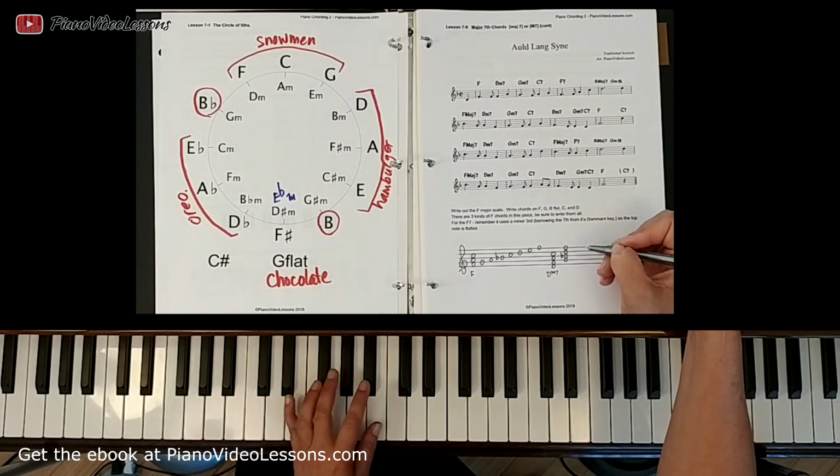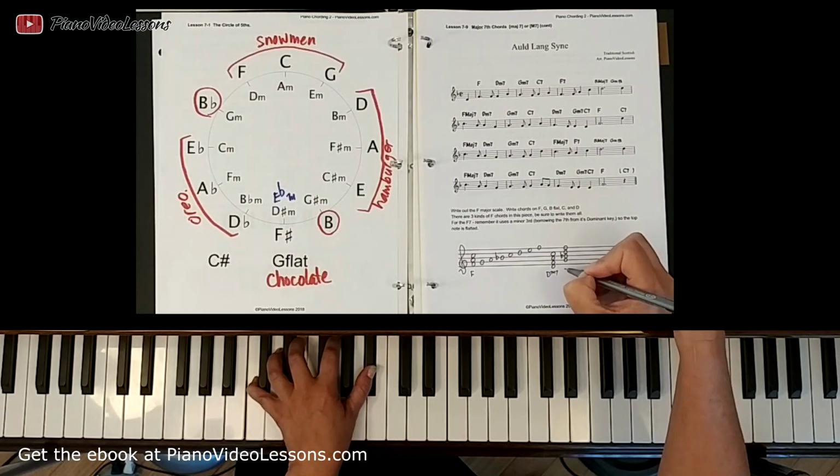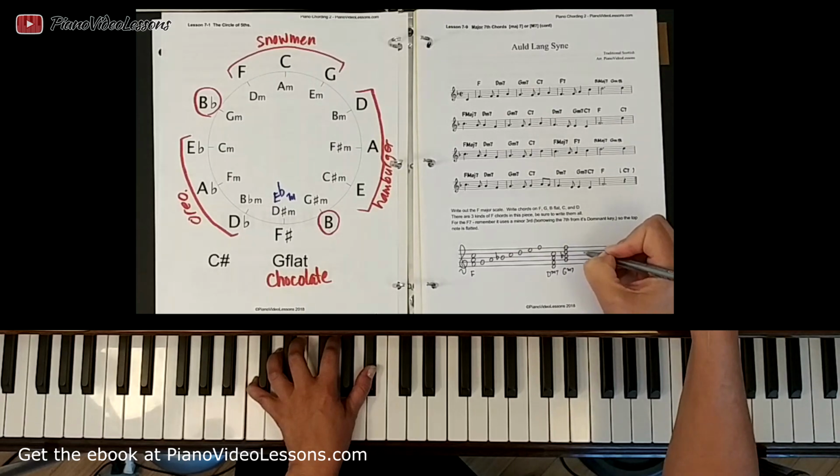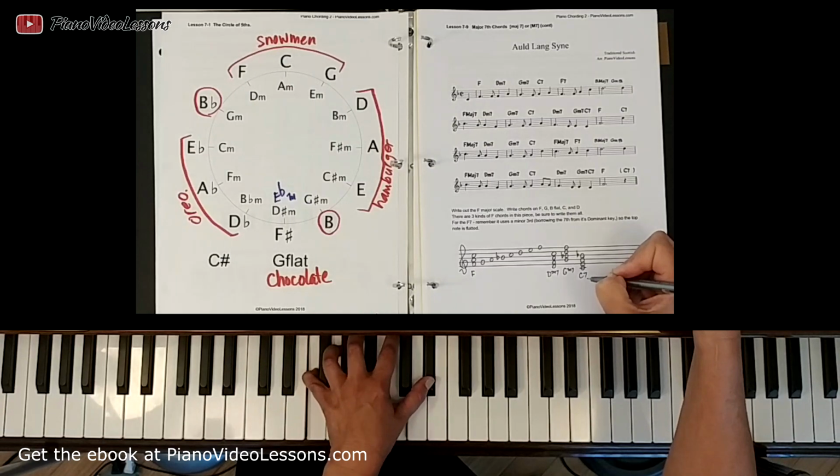Now we have C7, so we're going to go C, E, G, B flat. That's C7. Now F7. Okay, there's F major. F7 is F, A, C with a minor 3rd on the top, so E flat.